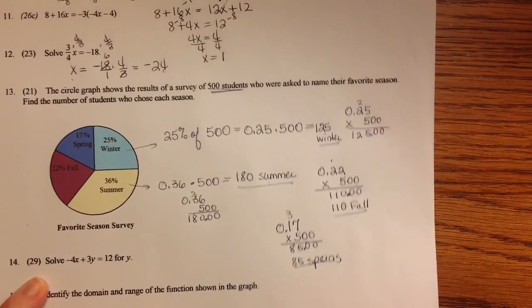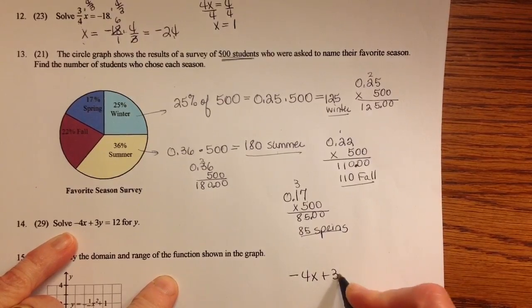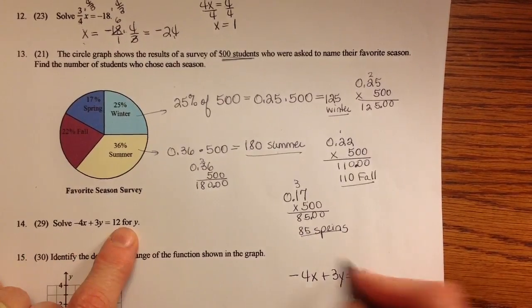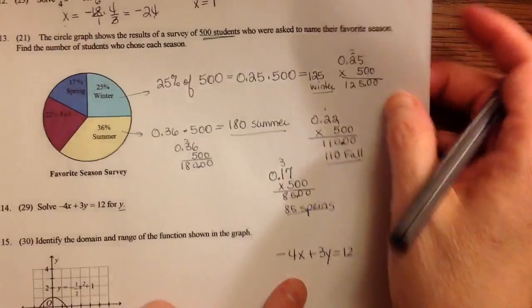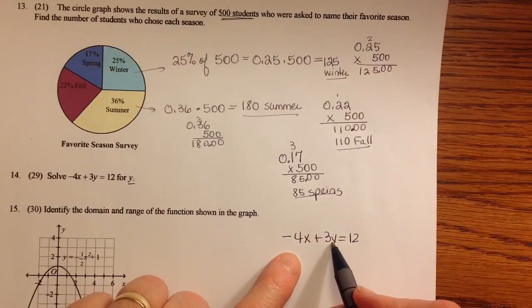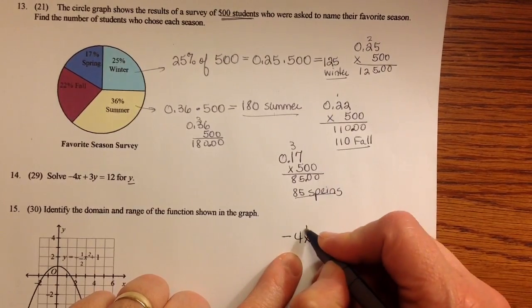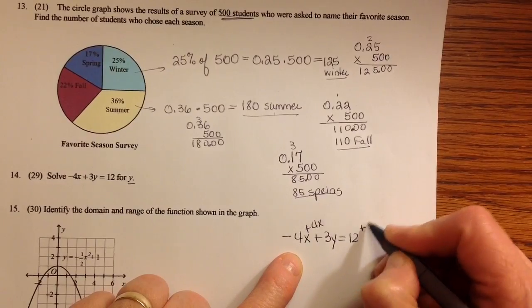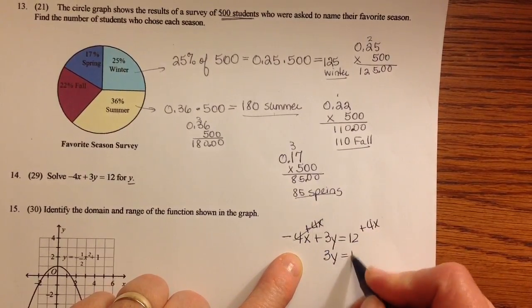Number 14, I'm going to come and solve it over here. So I'm going to write negative 4x plus 3y equals 12. And notice it says solve for y. That means we want to get our y by itself. Well, let's see what we need to get rid of. I have a 3 attached that I'll have to get rid of, but I need to get rid of this minus 4x first. And to get rid of a minus 4x, let's add 4x. And we get 3y, this is gone, equals 12 plus 4x.